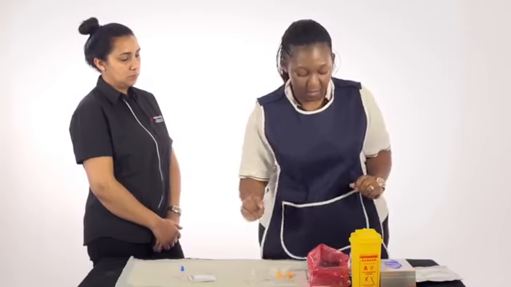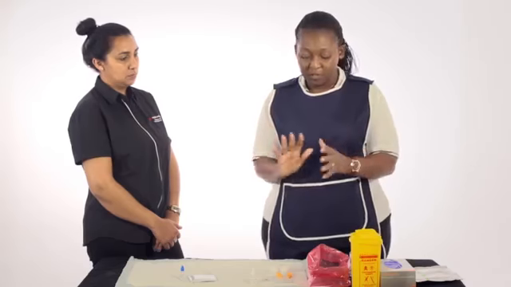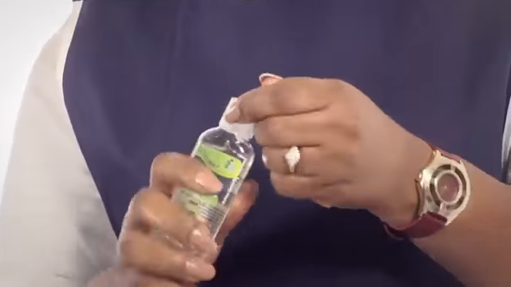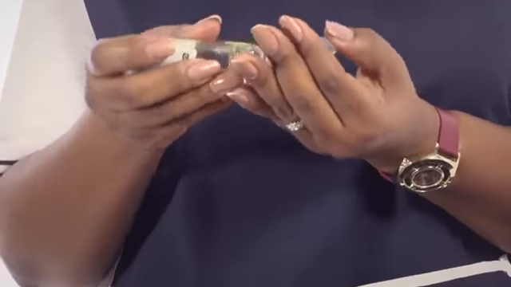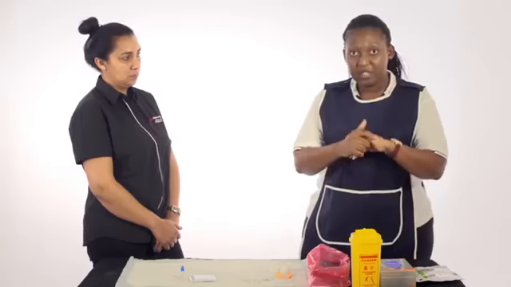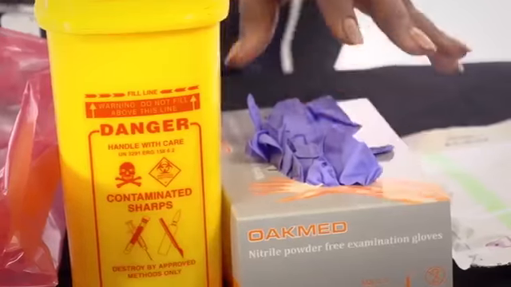First and foremost, before I do the actual testing, I'd have to clean my hands with the hand sanitizer. Because we will be touching blood, it is important to use gloves.